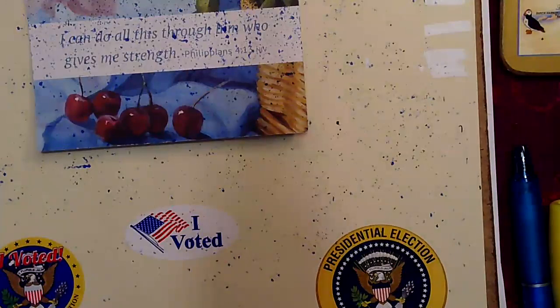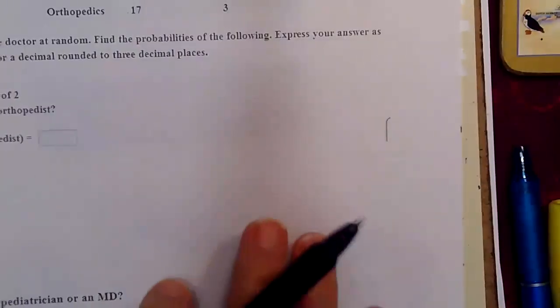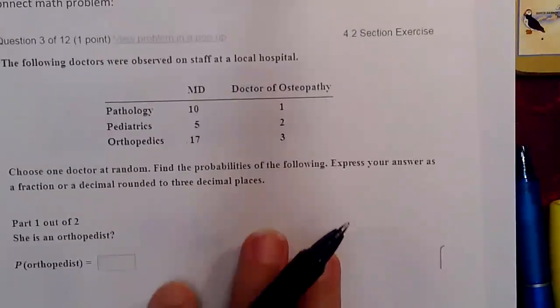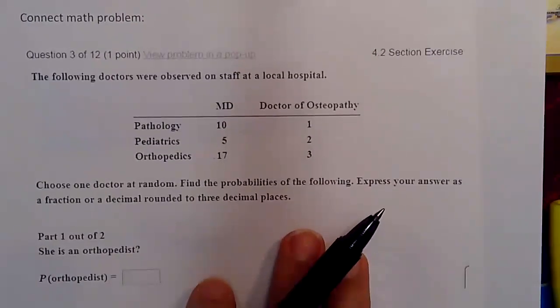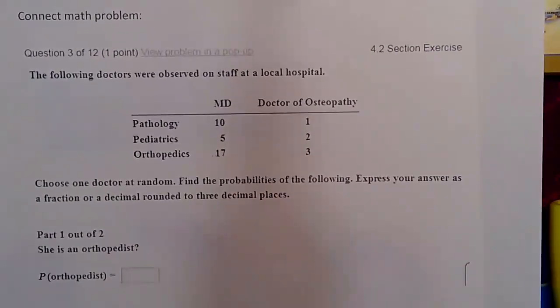Okay, let's go to the next problem. This is page 108.